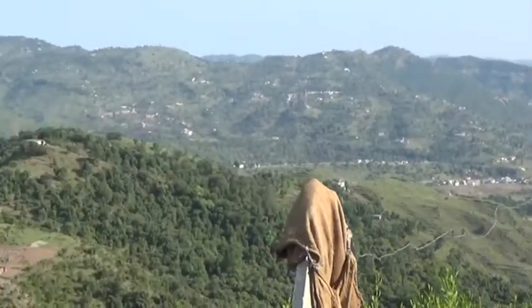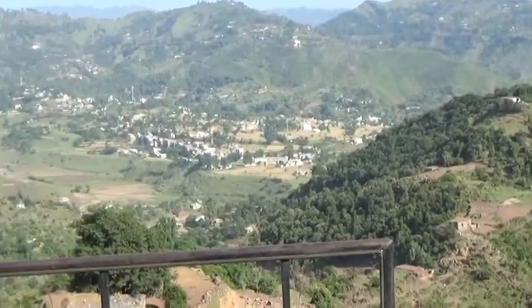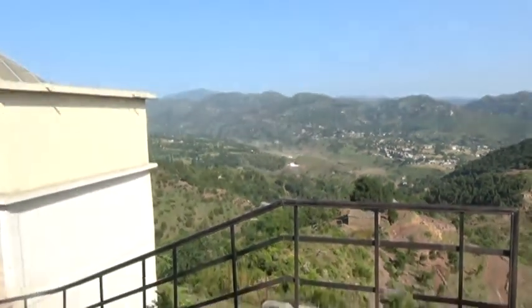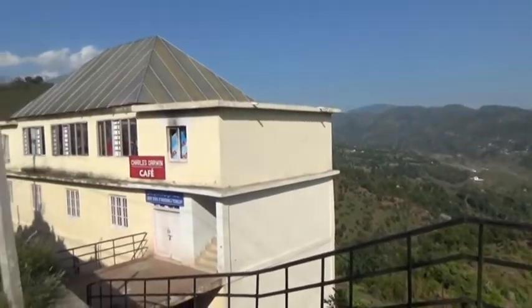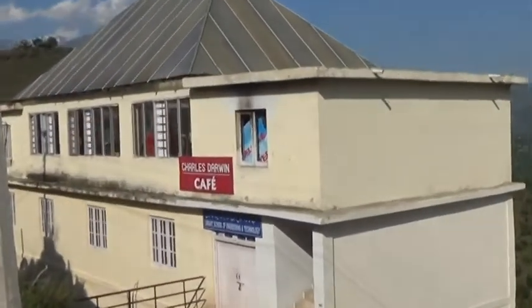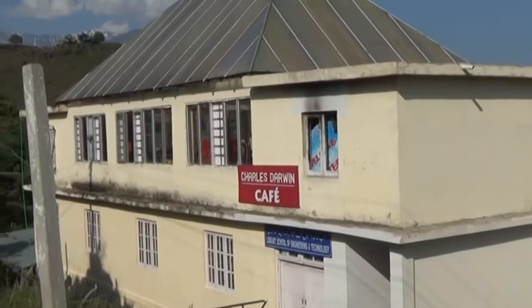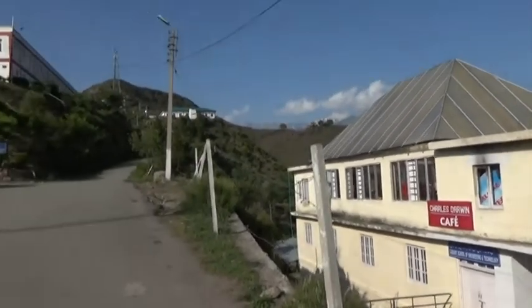This is the scenic view all around the Baba Ghulam Shah Badshah University, and here we have one more cafeteria by the name of Charles Darwin Cafe. Due to lockdown, it is not open at this point of time.